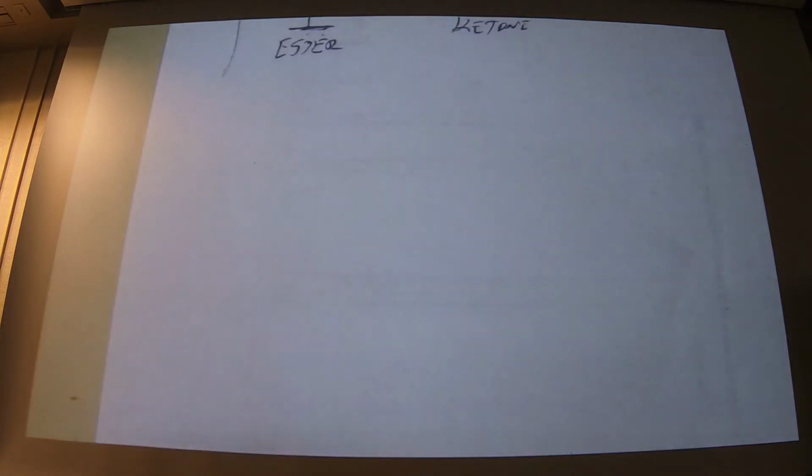Okay, now there's another property of enolates that we didn't talk about, and the reason we didn't talk about it was because the examples I showed were all fairly simple. So let me take just kind of a walk back in time.